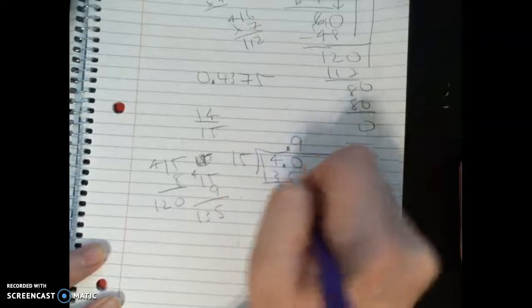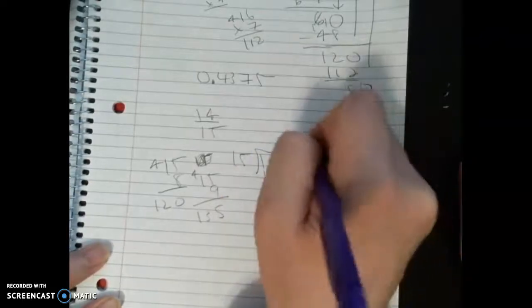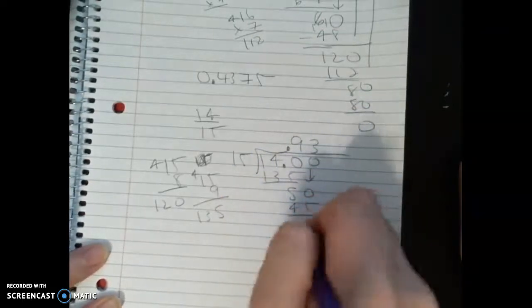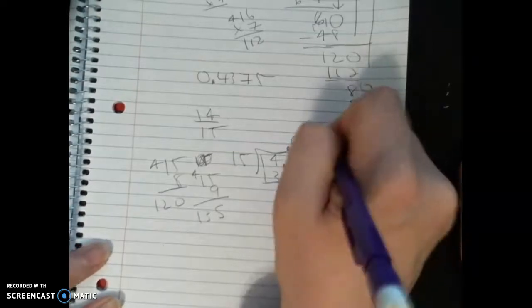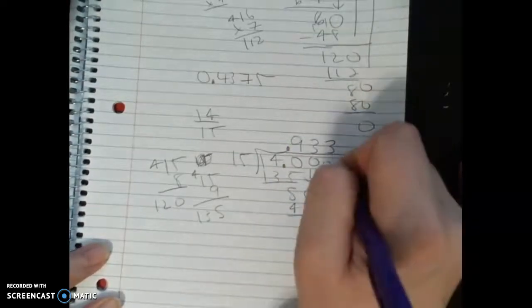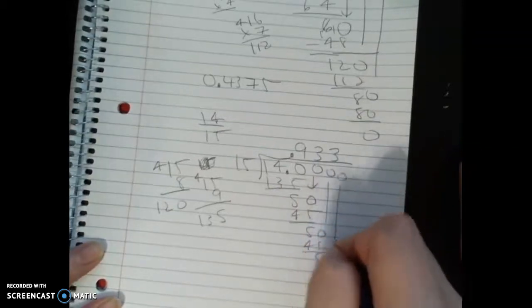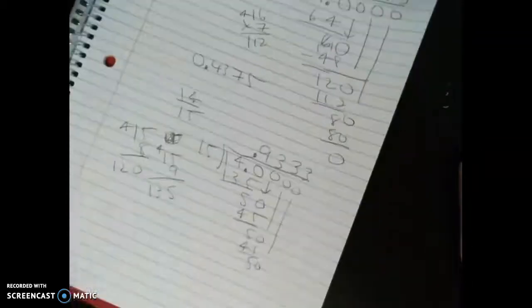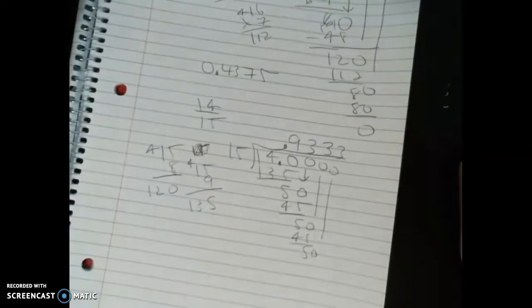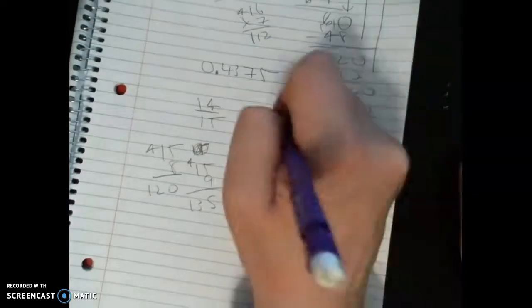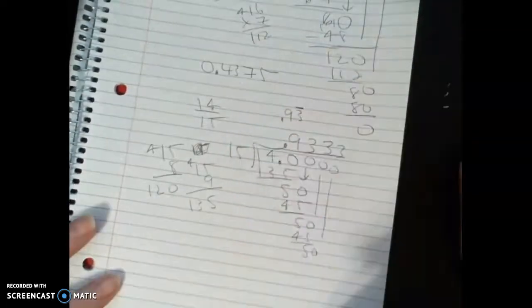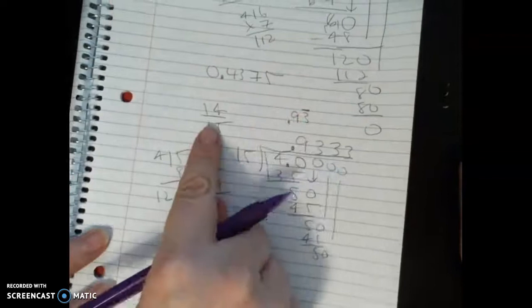135. I get 5. Bring down a 0. 3 is 45. Bring down a 0. 3 is 45. Get 5. Bring down a 0. I get 3. Okay, so it looks like obviously I'm going to have a repeating decimal here, right? And you shouldn't be surprised. So this is 0.9, just the 3's repeating, not all of it. So only line here.